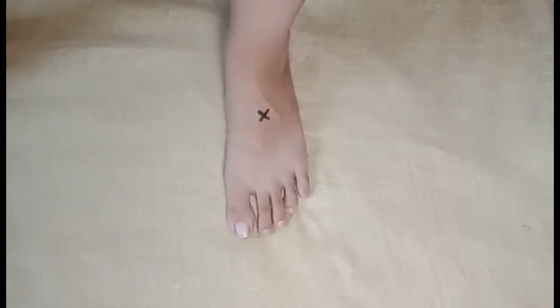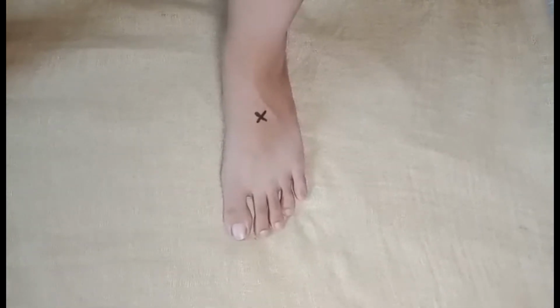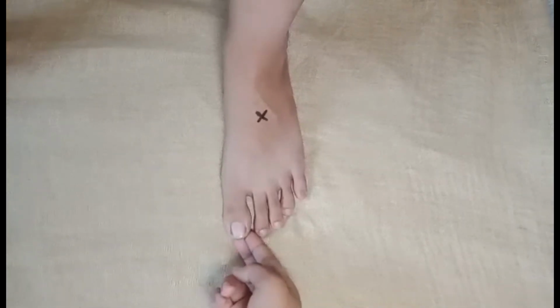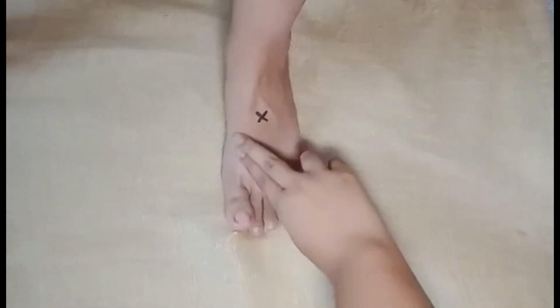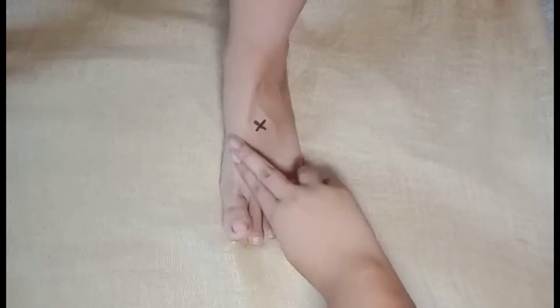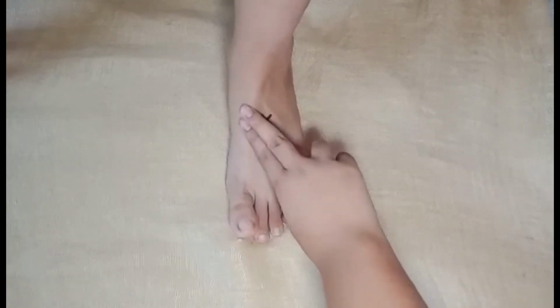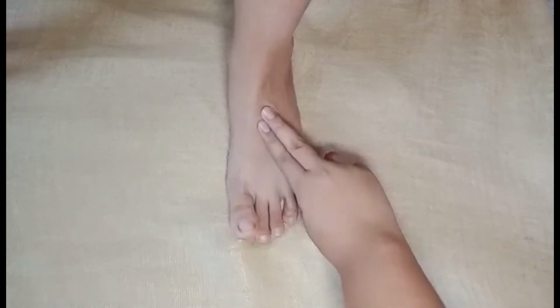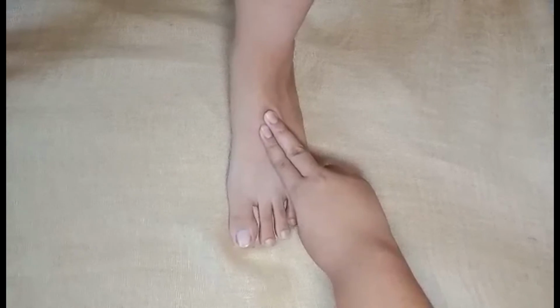In order to locate it, find the EHL tendon. If you extend your big toe, you will see your tendon right in here. If you follow this tendon and go a little bit further, this will be the location of your dorsalis pedis.